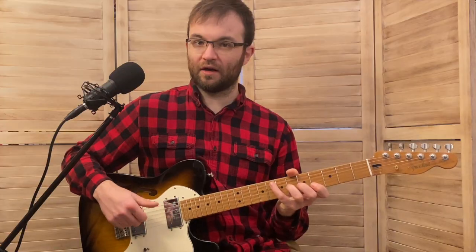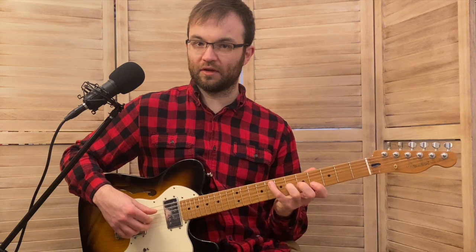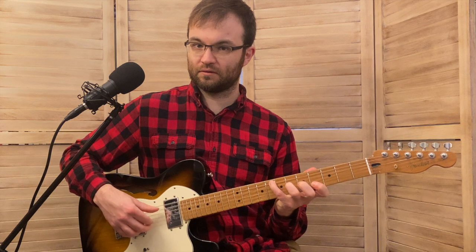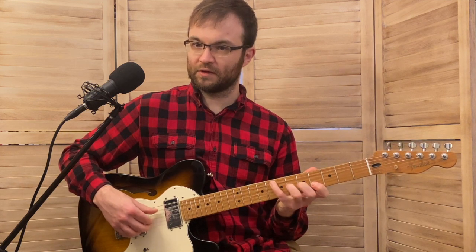And then the same pattern is happening in the right hand, where we do the thumb on every other note, and then we do the pointer and middle on every eighth note. So far we have this.